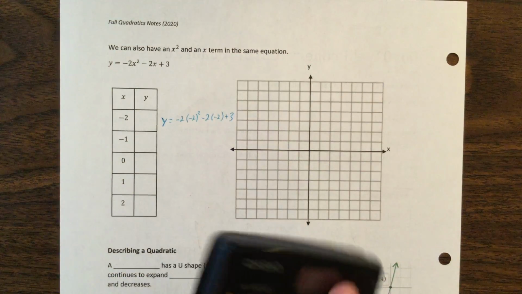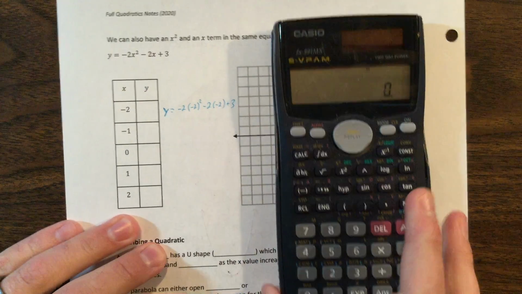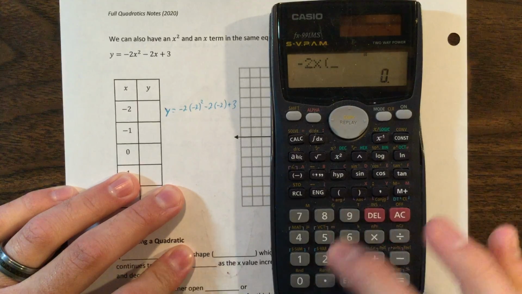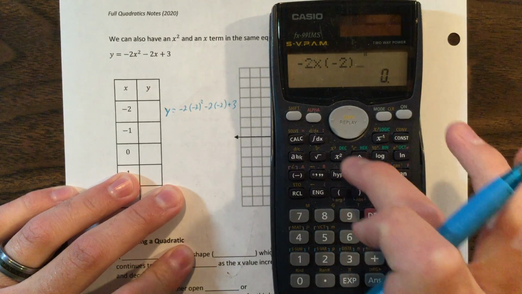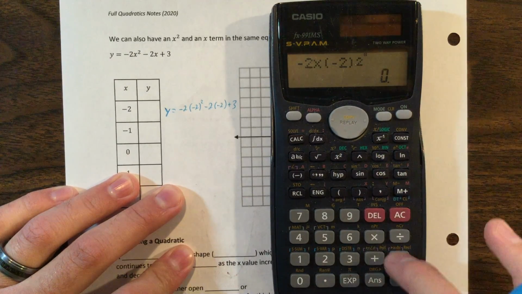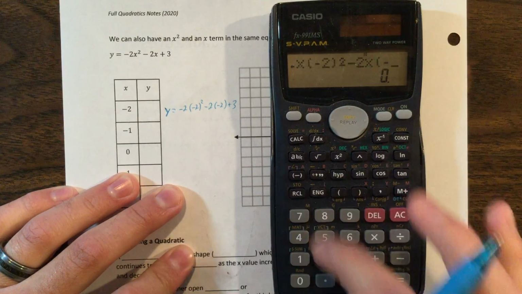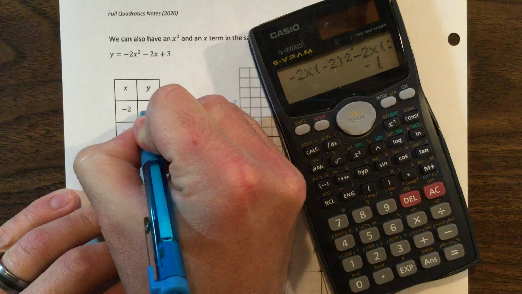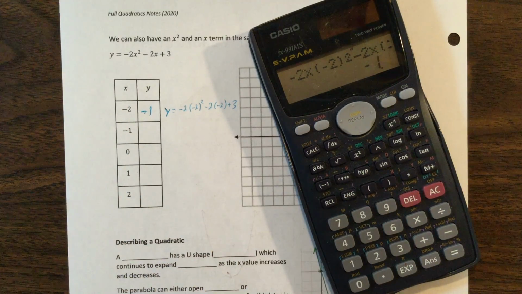Okay. Now to find out what that y value is, we can plug it all into a calculator. So this will be -2 times, and now in my calculator I'm going to have to do it in brackets, squared, -2 times -2, I'm putting in brackets again, plus 3. And the y value is going to be -1.